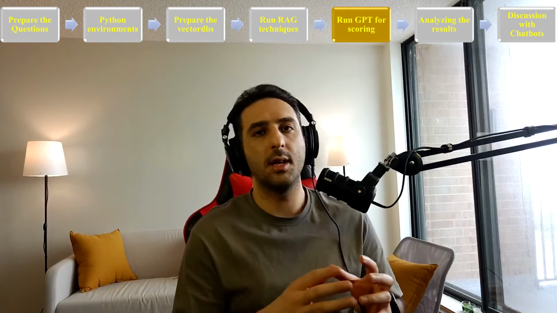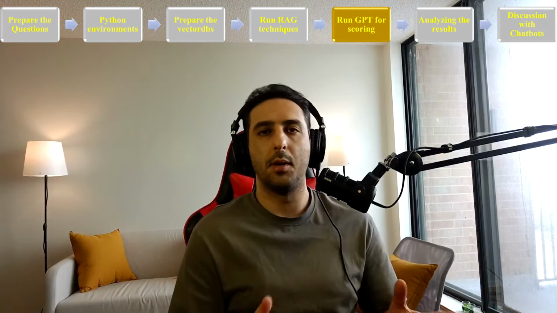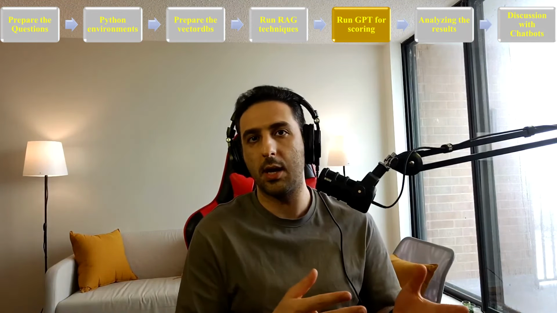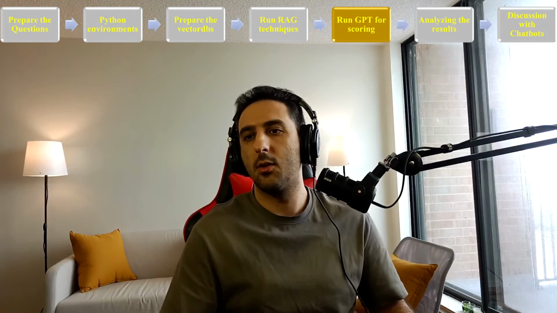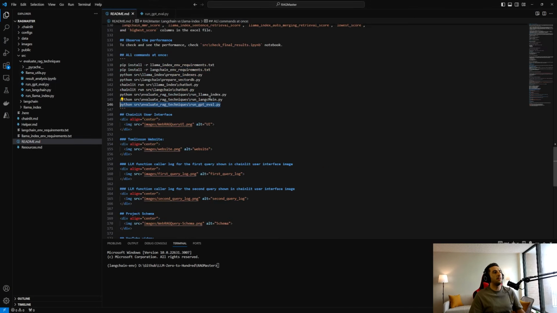So in our case, I want to use GPT 3.5 for this purpose, but the more powerful your model is, the better the scoring would be. So probably if you can use GPT-4, for example, that would be an even better choice. So I have a module here called Run GPT Eval. And in the README file, you can also see there is one last command to execute.